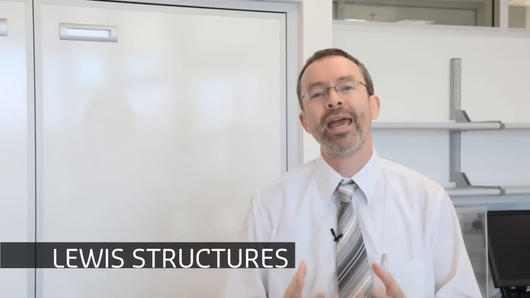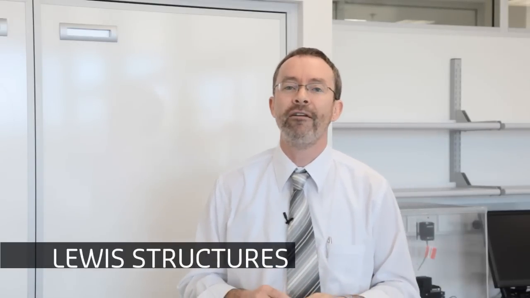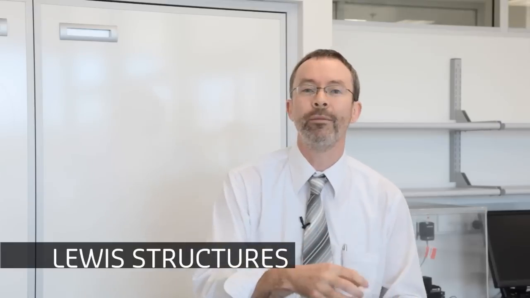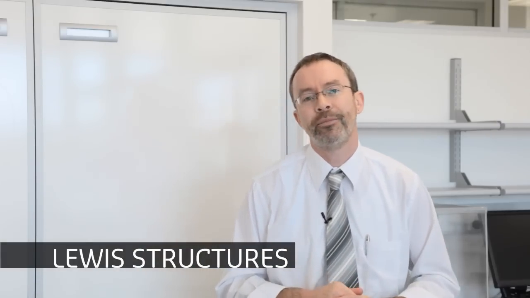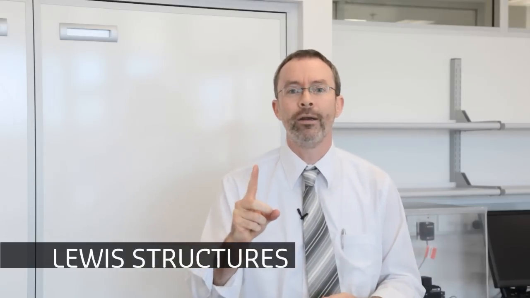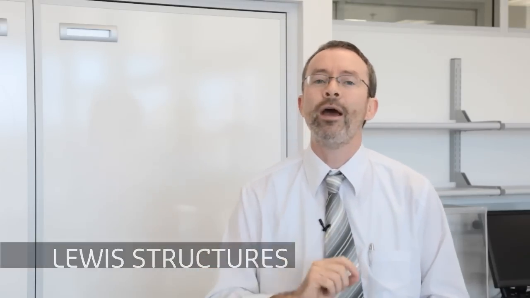The whole idea of Lewis structures is to pair electrons up and then to have those electrons as either bonding pairs or lone pairs in a molecule. And there are a series of steps that you need to think about when trying to develop a Lewis structure for a molecule. Step 1, count how many valence electrons there are for each atom in the molecule.